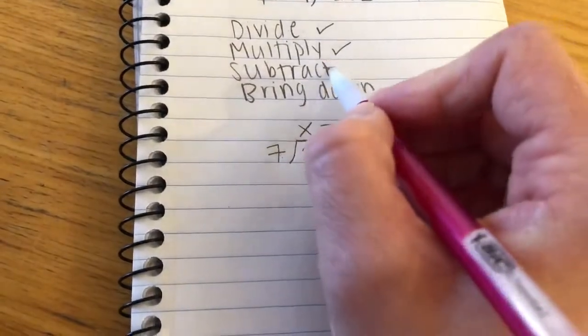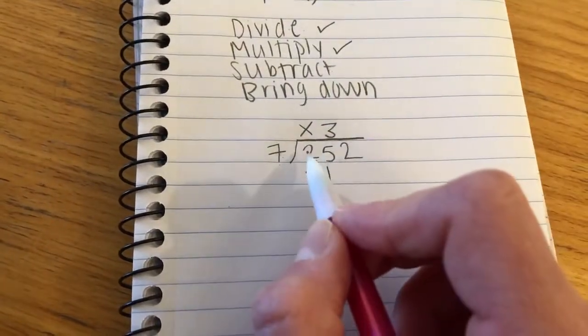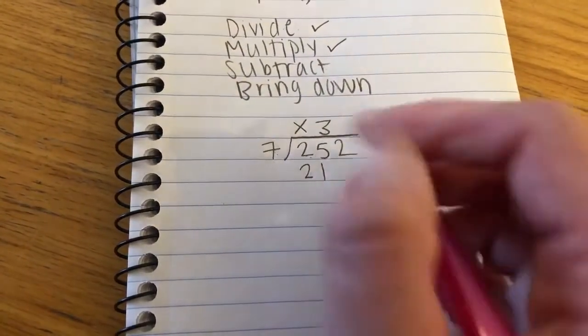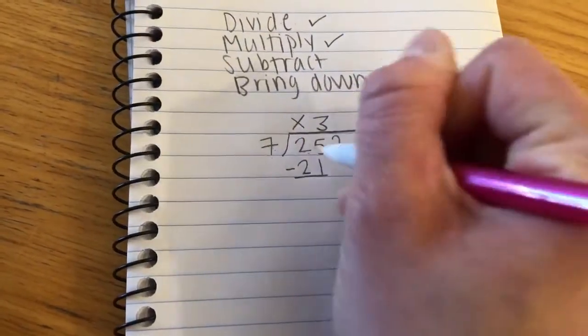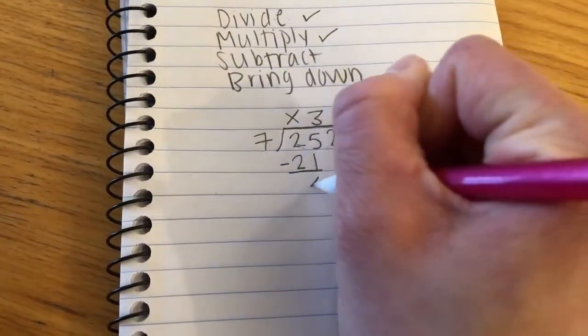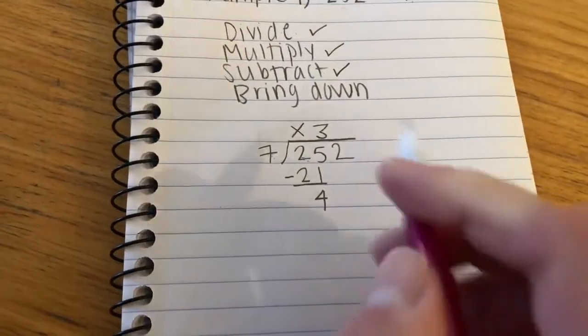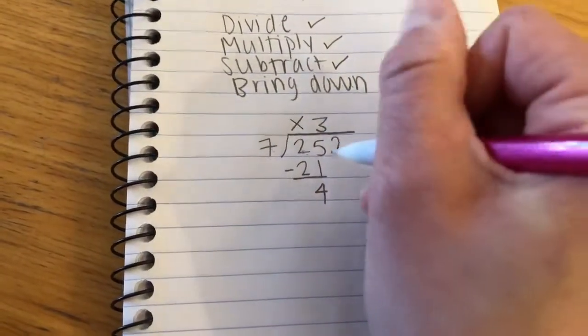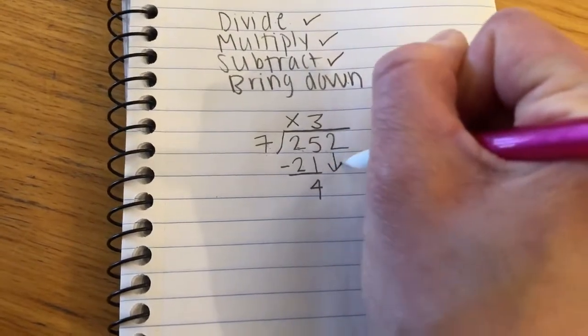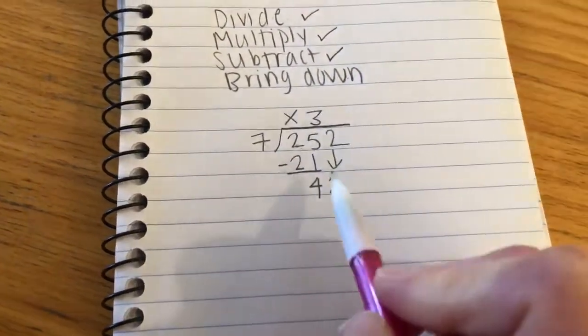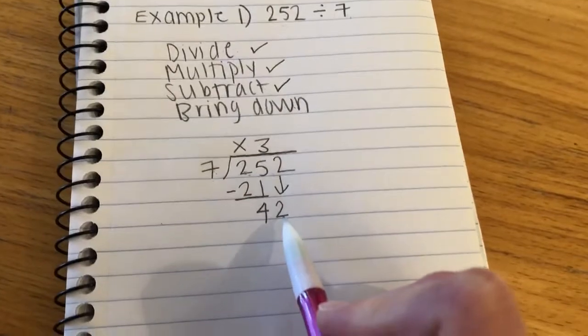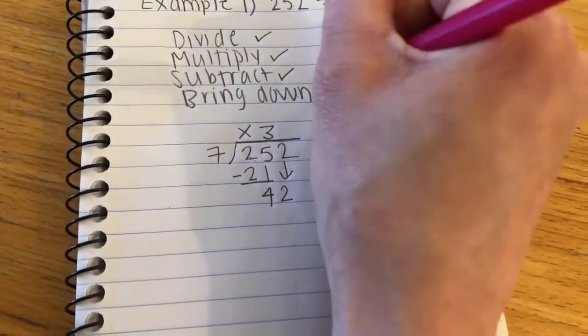The next step is subtract. So I'm going to subtract 25 minus 21. 25 minus 21 is 4. And that was the subtract step. And then the last step is bring down. So this last digit here, this 2, I'm going to bring it down and put it right next to the 4. So this becomes 42. So that was the bring down step.